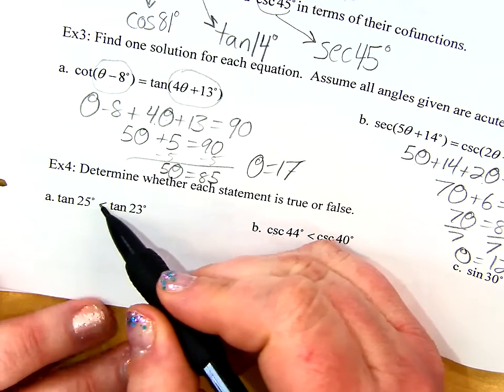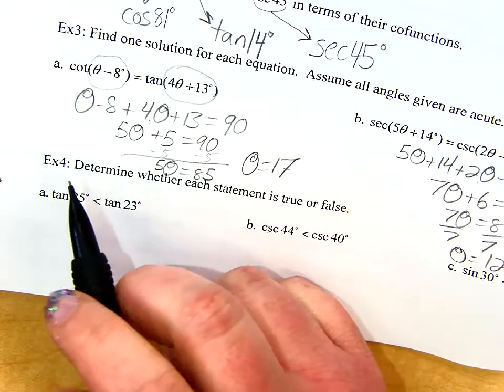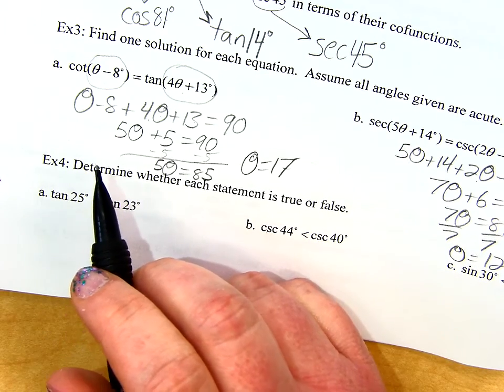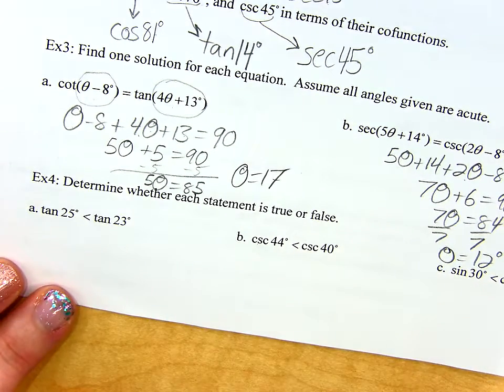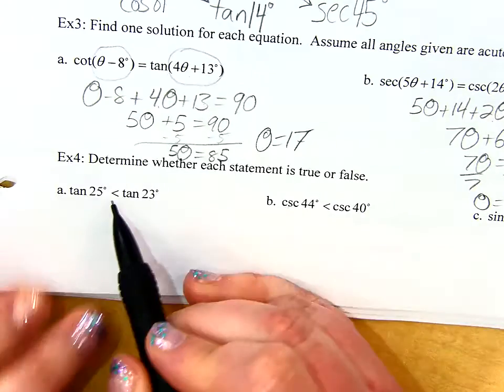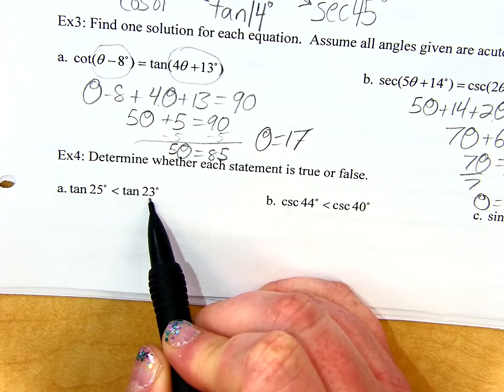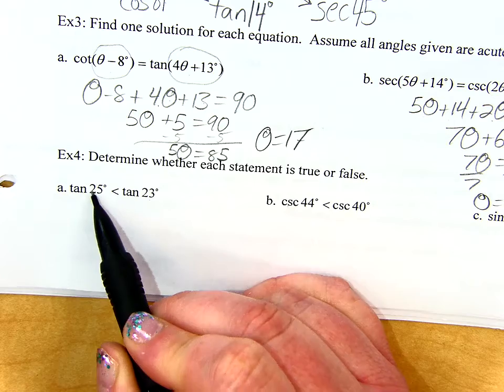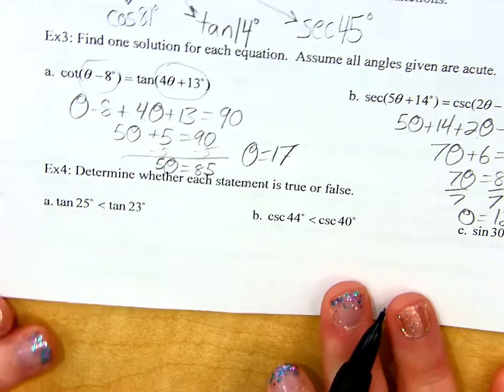They're saying that the tangent of 25 would be smaller than the tangent of 23. Well, we just said as the angle increases, sine and tangent should increase. So if my angle went down, the value should go down. So is this a true or a false statement?